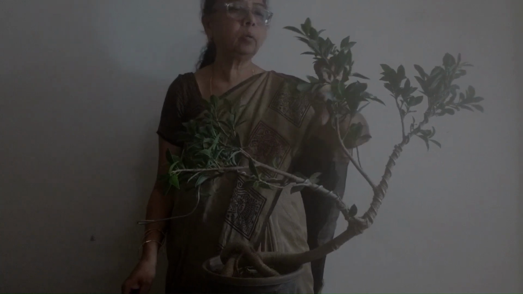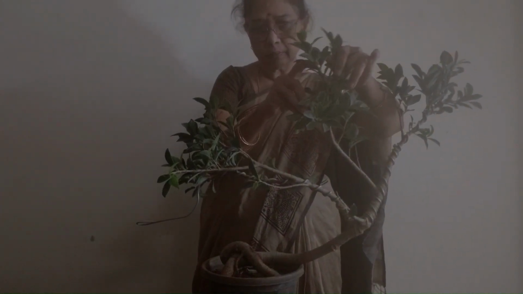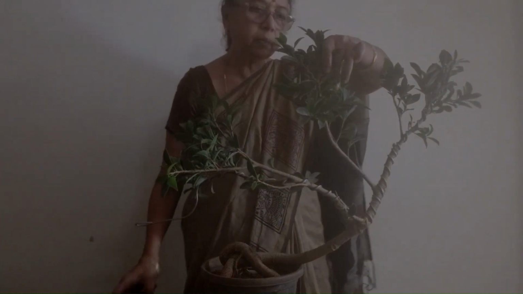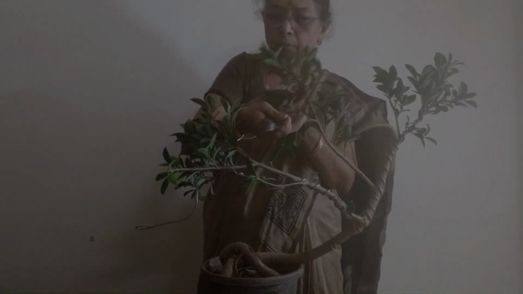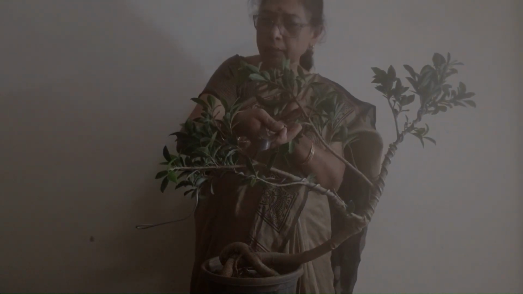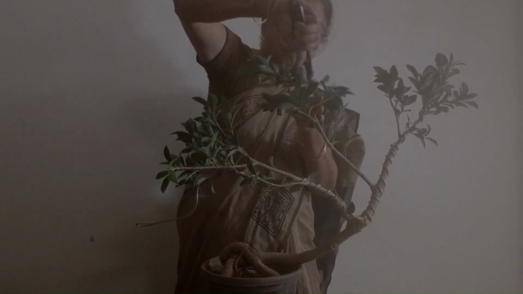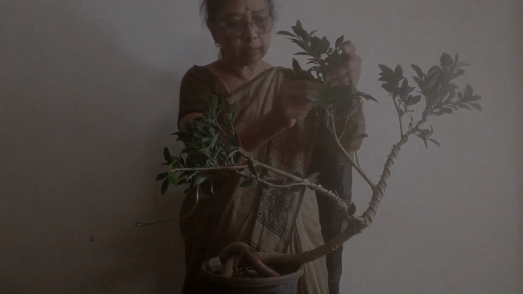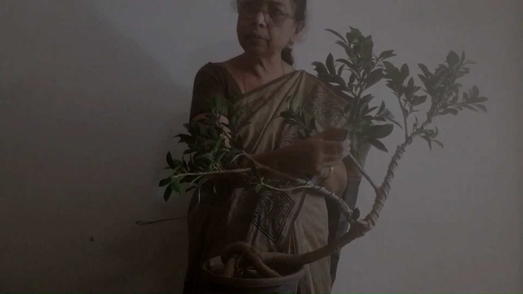And 1, 2, 3 branches are there. Here, remove this parallel one. Here one more branch is there. Two sides, 2 branches are there. So we are removing this branch. Now alternate 1, 2, 3. Like this. Here alternate branches are there.